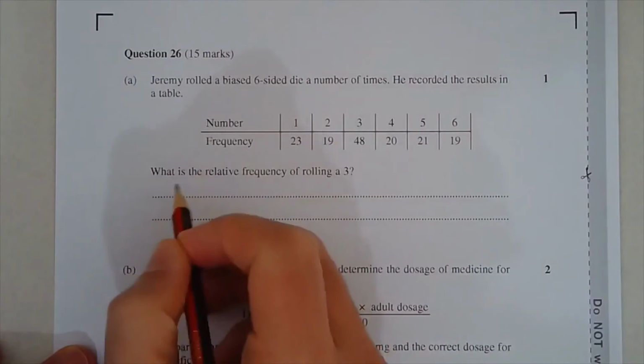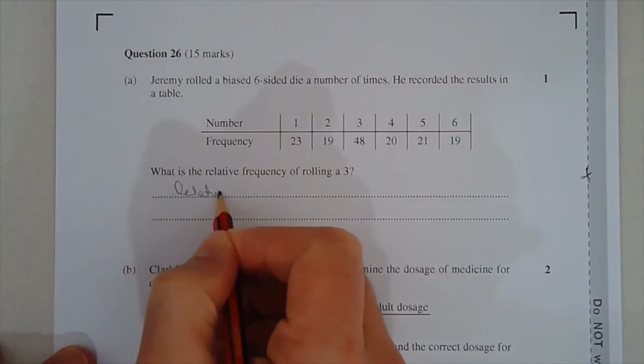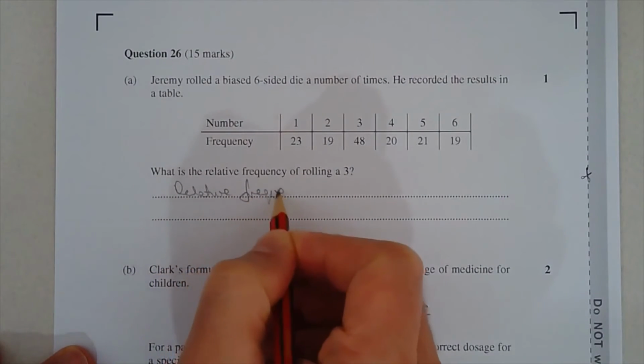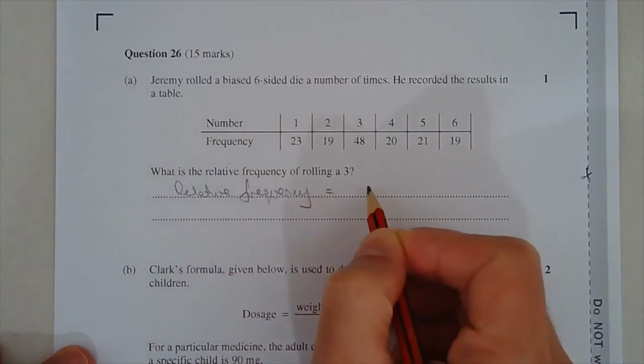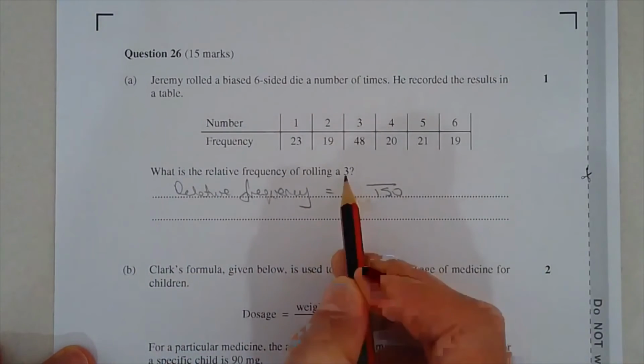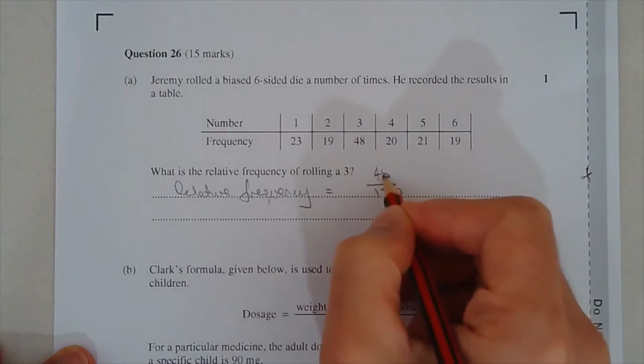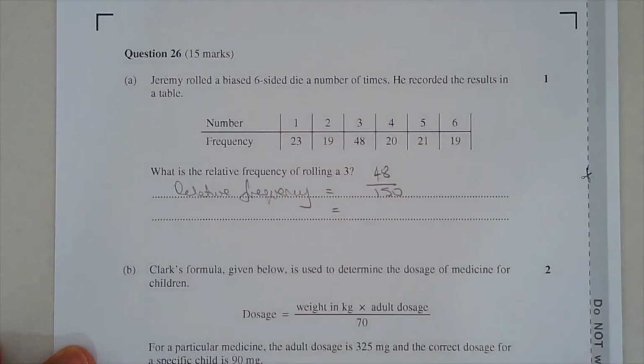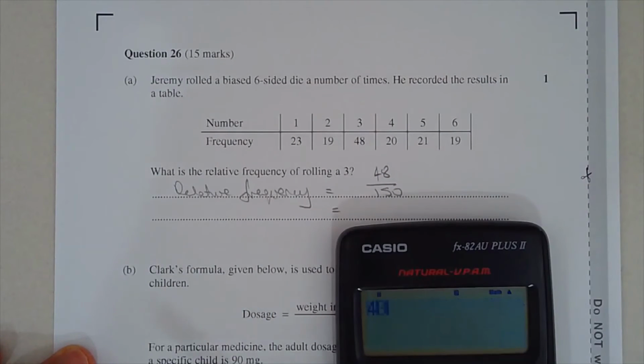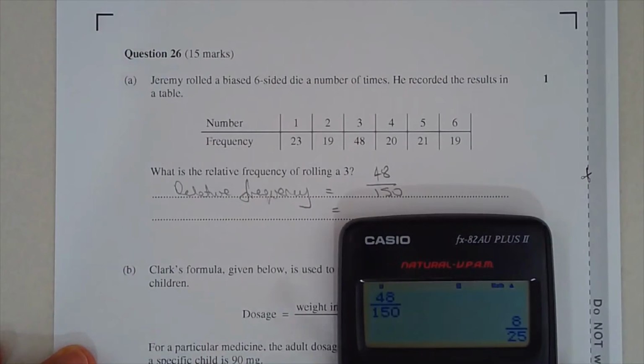So the relative frequency is equal to, out of 150, rolling a 3 is 48. And if you wanted to, you could simplify the fraction. Why don't we? 8 on 25.